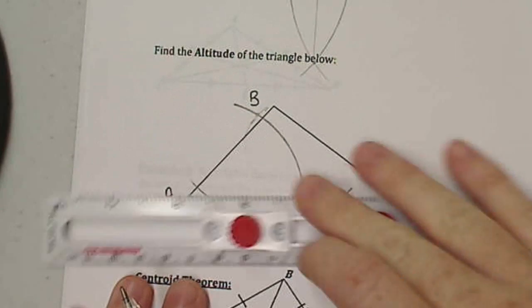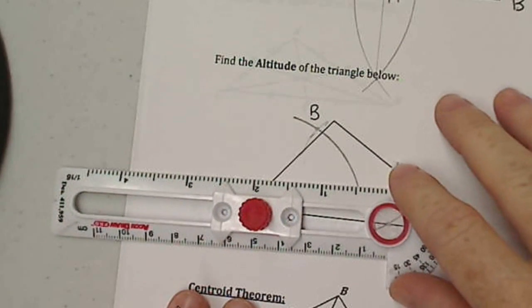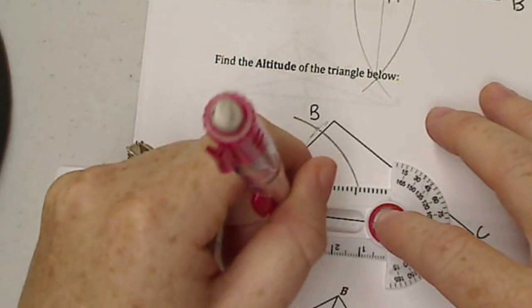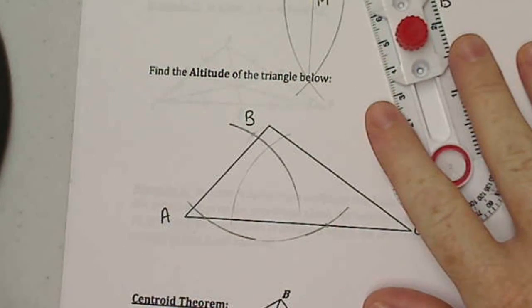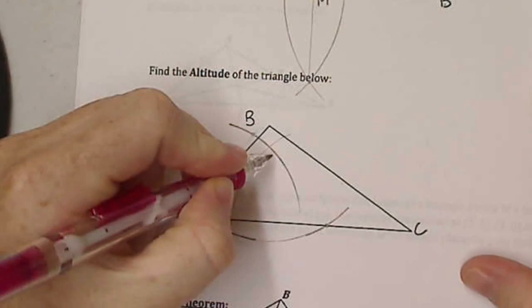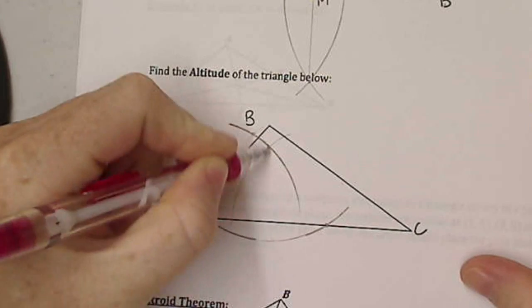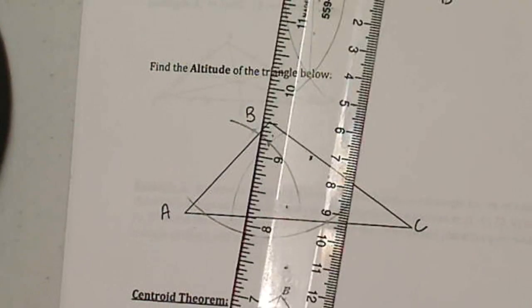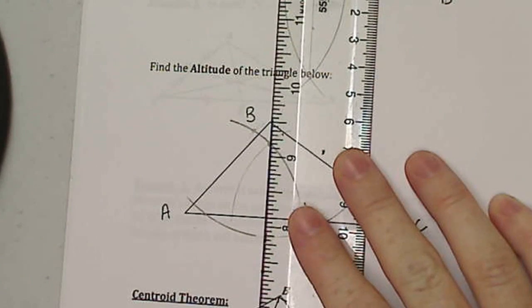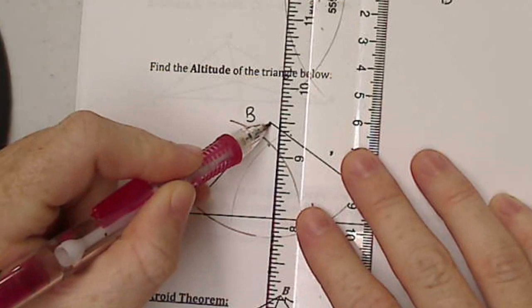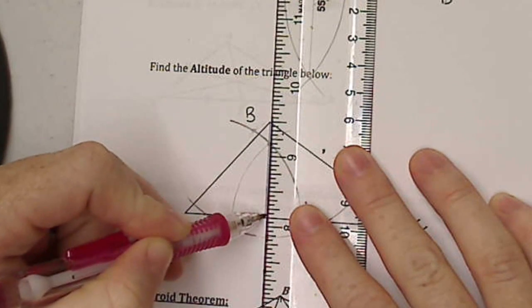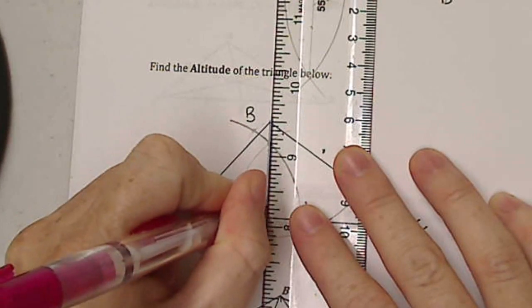Let's move this over so I can do it without the camera in the way. There we go. Okay, where those two arcs cross, right here, and with this side, I'm going to take my ruler and I'm going to align this intersection with my vertex, and I'm going to draw my altitude.